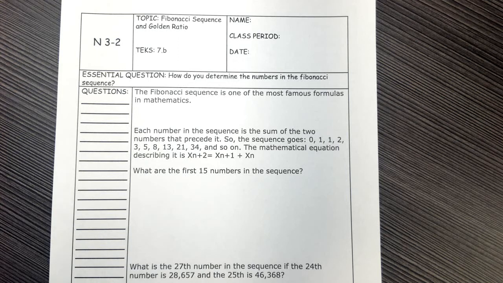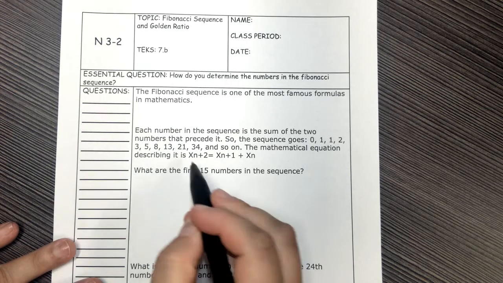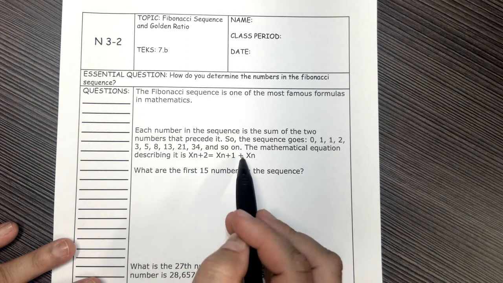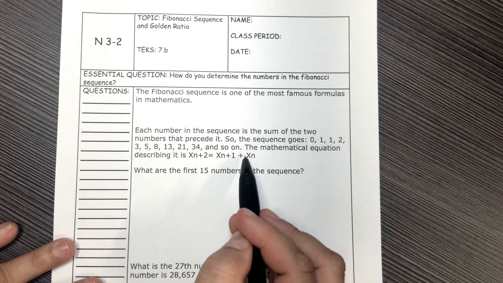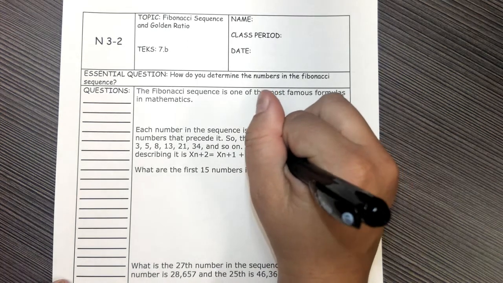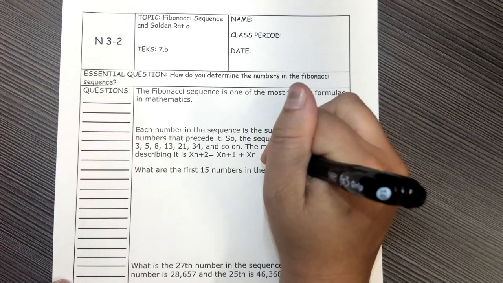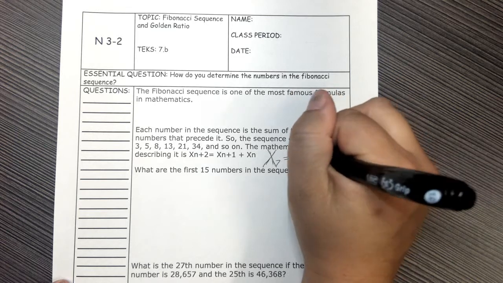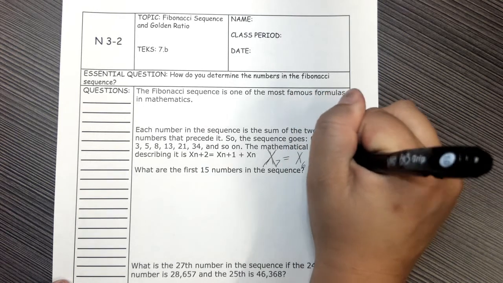The mathematical equation describing it is x of n plus 2 equals x of n plus 1 plus x of n. So the way it would be written, x of 7 equals x of 6 plus x of 5.